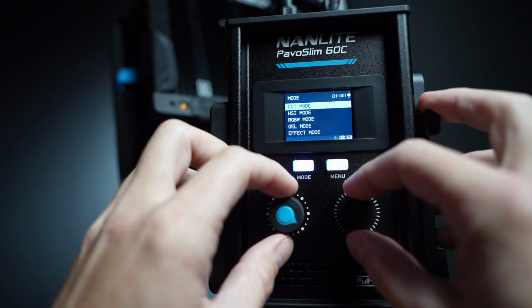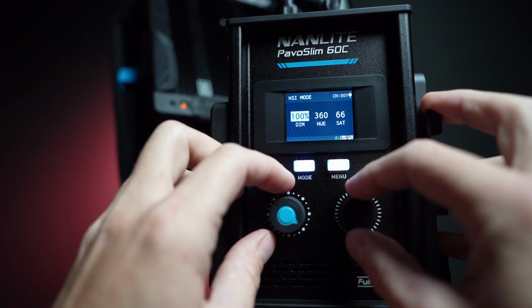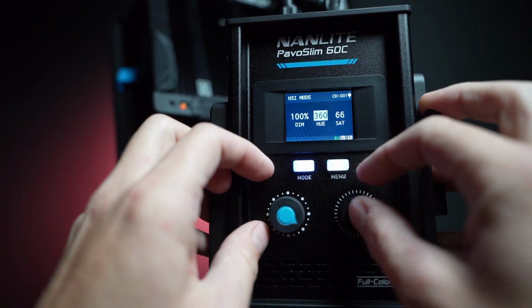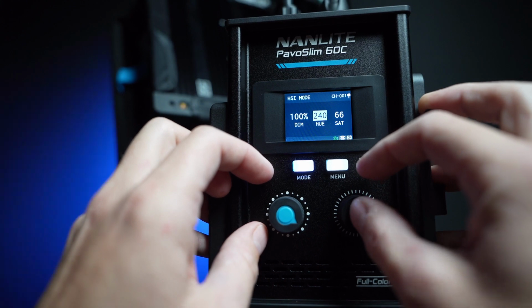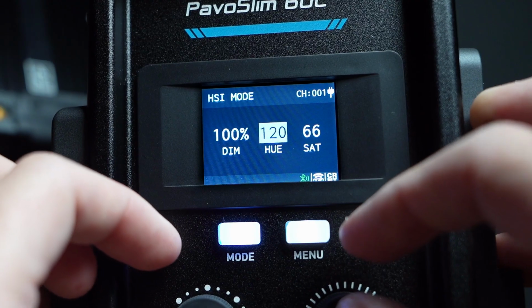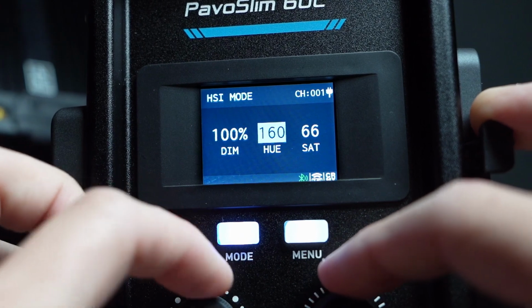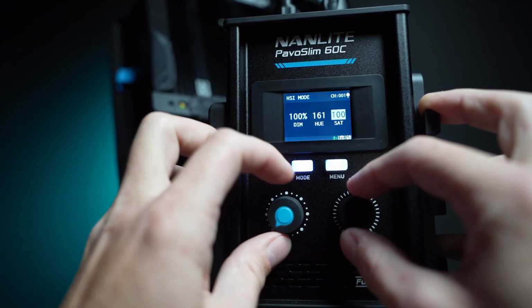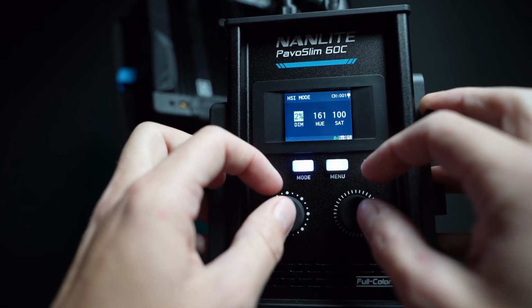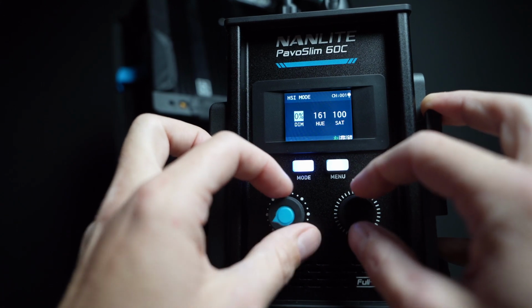Head out to the modes again, go to HSI, hue and saturation, got our hues. If we click on the right, it'll run through the pre-programmed hues they have in there, and then you can dial in to wherever you want to be, saturation level, wherever you want it. And clicking the left button takes us down to 0%.